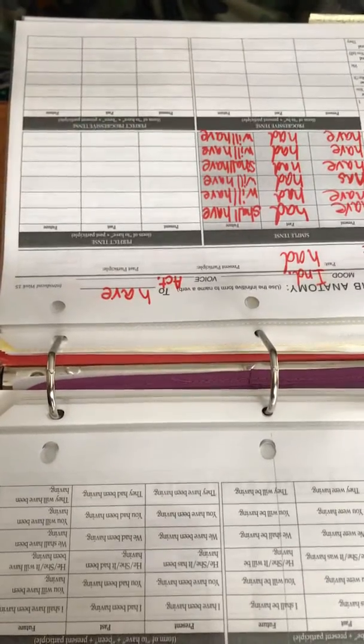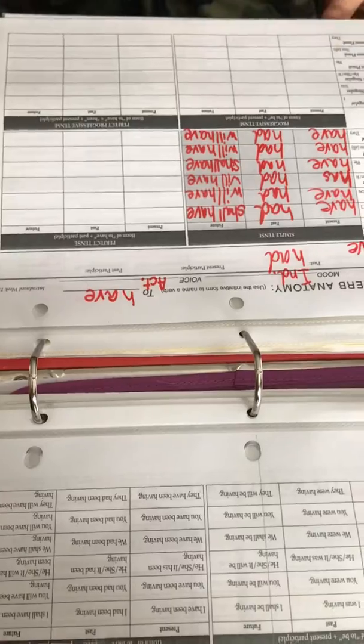Okay, our present participle. Now we have to remember, what is our definition for present participle? A present participle is a verb plus ing. So what's our verb? Have, and we need to add ing. So it would be having. Good, that's our present participle. Having.